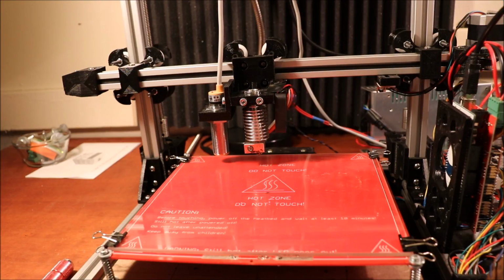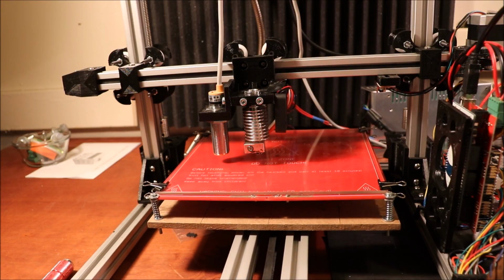And what I'm going to do is I'm going to try and move the X to 100. Now I'm going to try and move it to 110. It doesn't want to move. So let's try the Y axis. So we moved it 100. Now let's try 110. Doesn't want to move.